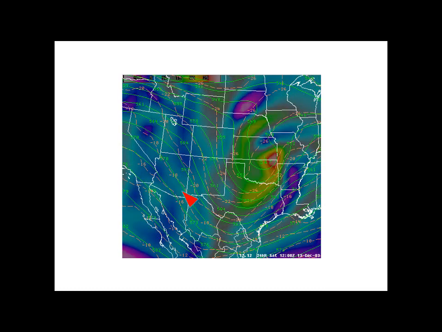Notice on the back side of this low, the temperatures aloft get pretty cold, and keep in mind I already told you this is going to be a precipitation type forecast problem. So on the back side we do see those temperatures aloft cooling, and of course that could help change it over to snow, as I'll show in a little bit here at the lower levels.